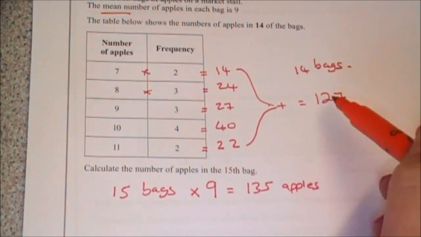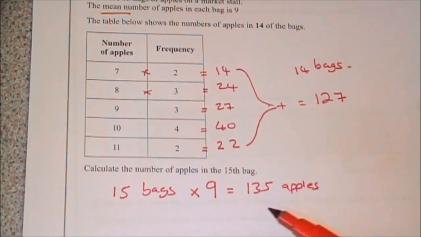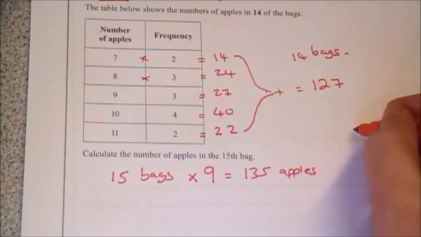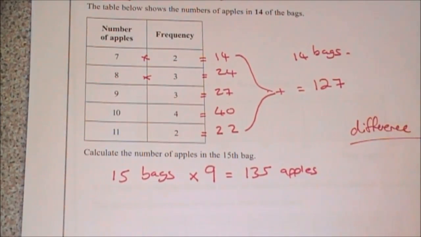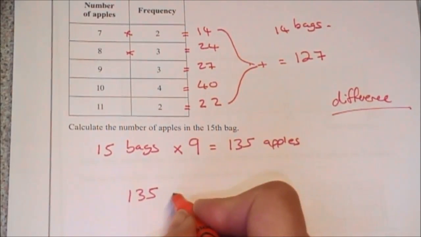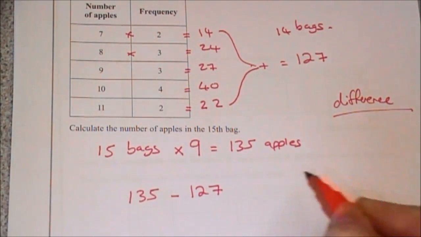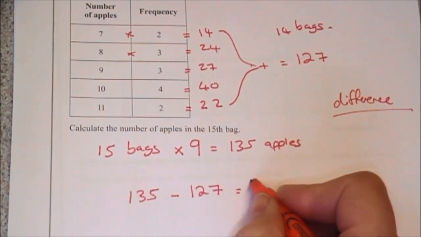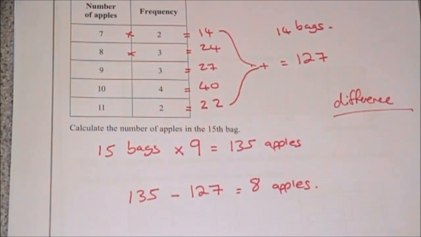Now, I know that in 14 bags there were 127 apples, and in 15 bags there were 135. So the difference is the 1 bag. So I'm going to take my 135 apples, I'm going to subtract the 127 that were in the 14 bags, and that's going to leave me with 8 apples. So there were 8 apples in that final bag.